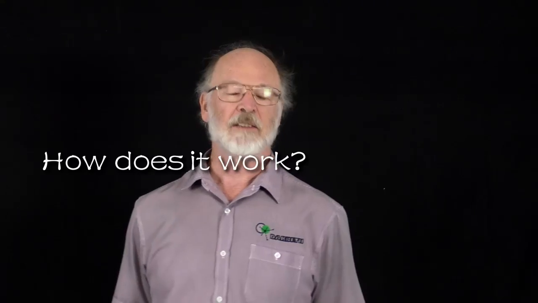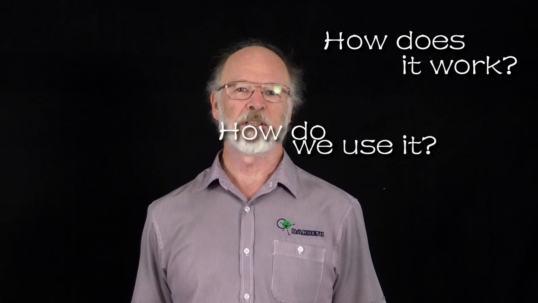Yeah, there's been a lot of discussion about the COVID Safe app. Well, it's out now, so we can look at it in detail and see what the real story is. So how does it work? How do we use it? And the big question is, what does it do with the data that it's got? They're the things that we'll be talking about.